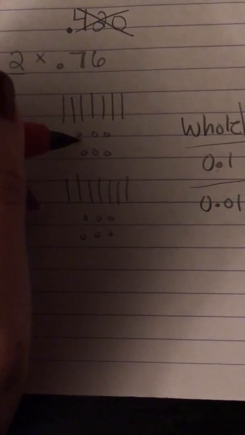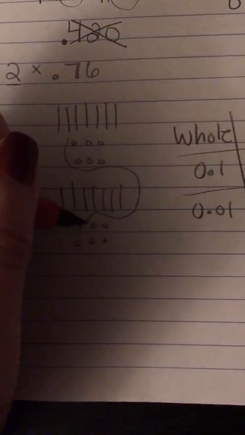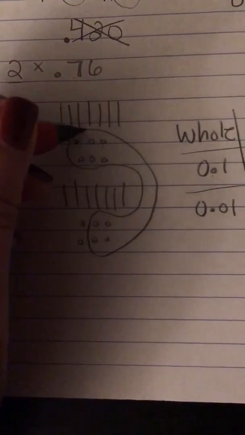Okay, let's see. 1, 2, 3, 4, 5, 6, 7, 8, 9, 10. So I use these right here to add another tenth. 1, 2, 3, 4, 5, 6, 7, 8, 9, 10. So I'm using these right here to create a whole.